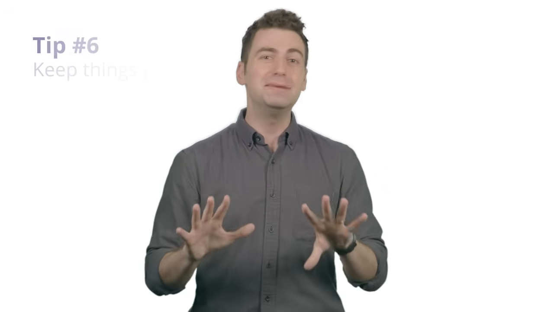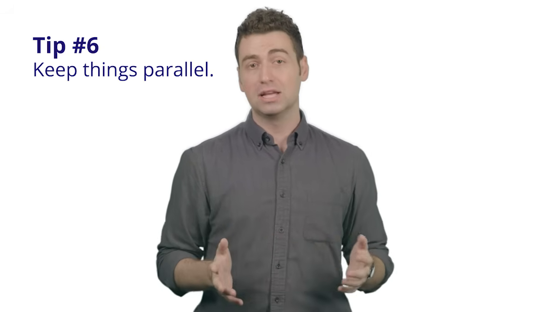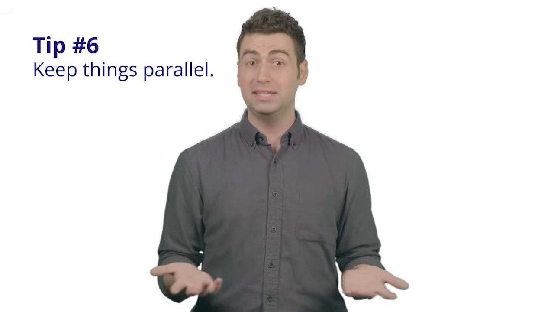Number 6, keep things parallel. Parallelism is a grammatical principle that becomes easier to spot the more you get familiar with it. For a sentence to be parallel, the clauses within it must have matching structure. Here's an example of a sentence that isn't parallel. My favorite things to do are running, swimming, and to read. The first 2 items in the series are in gerund form, running and swimming. And the third item is actually infinitive form, so the verbs don't agree. To make this sentence parallel, change to read to reading.